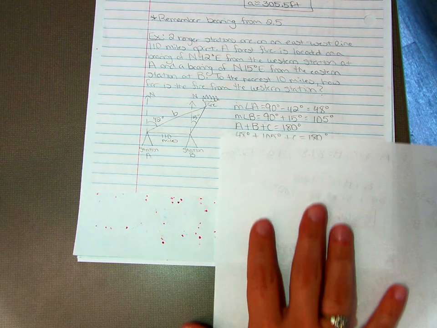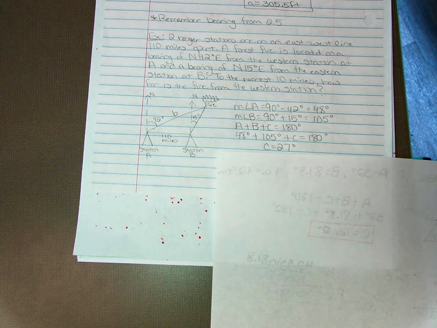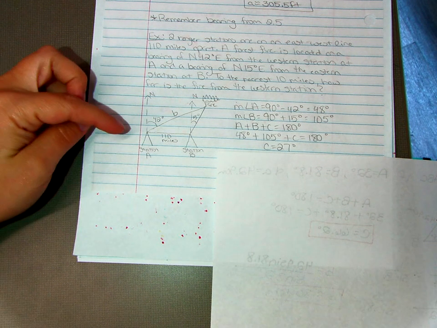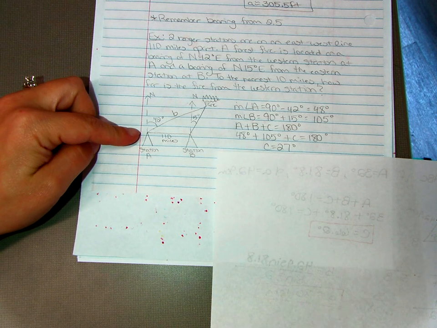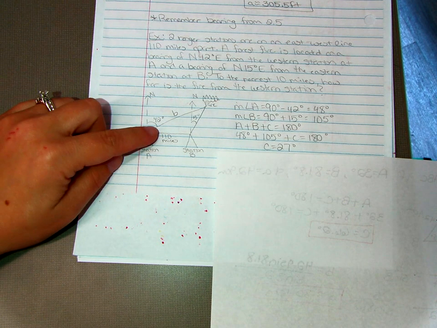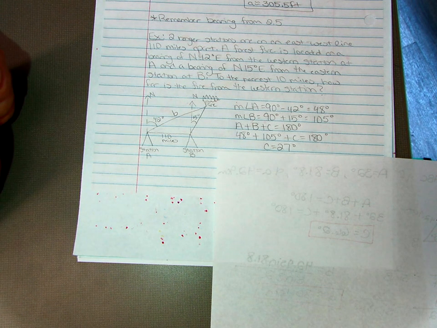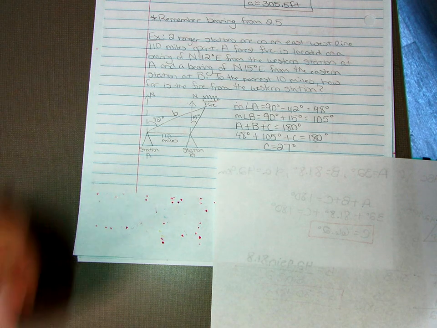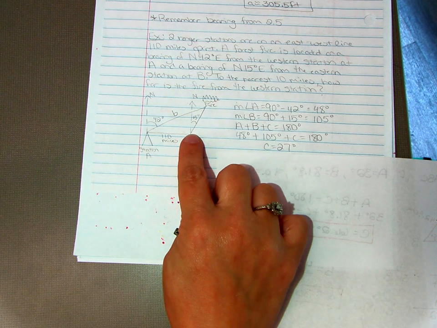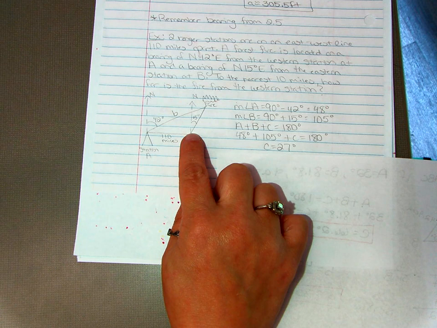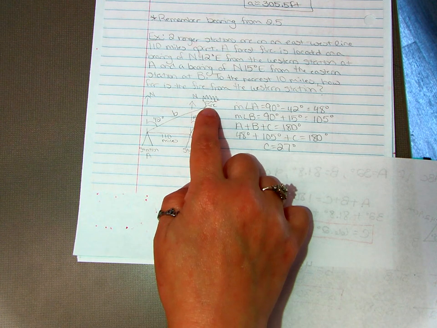I can find all of my angles because I used bearing and because they gave me my bearing directions of where the fire was located from my different stations. So angle A is over here at station A. I did 90 minus 42, which tells me it's 48 degrees. Measure of angle B, which is station B, will be the 90 plus. And then I can find my third angle by taking 180 minus those other two.